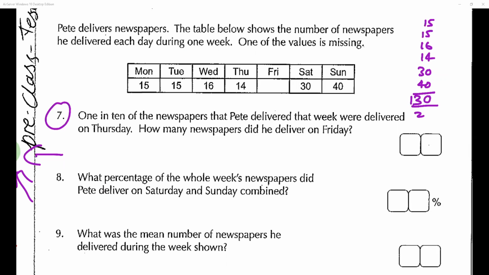Now look at the information in the question. Read this sentence here for me, please, first. 1 in 10 of the newspapers that Pete delivered that week were delivered on Thursday. How many newspapers did he deliver on Friday? So 1/10 of his total deliveries is equal to the Thursday number. Is that right? What's the Thursday number? 14. So 1/10 of a number is 14. So what is the original number?